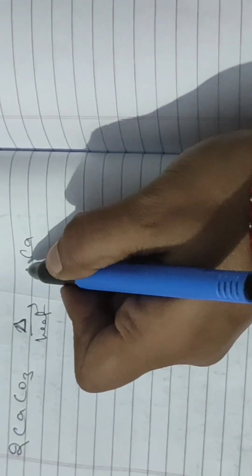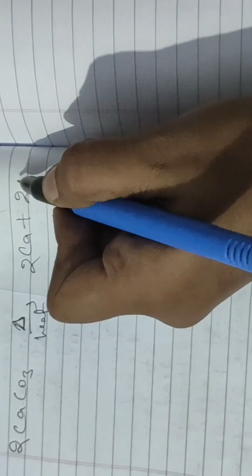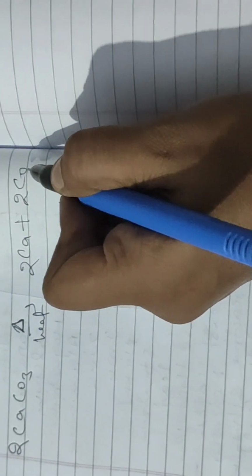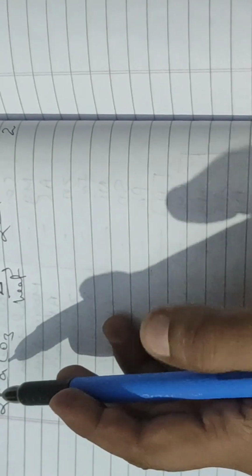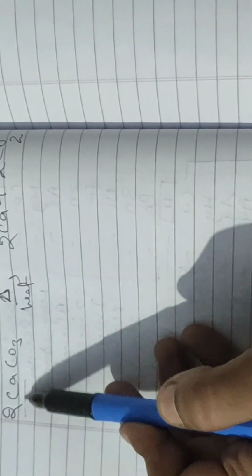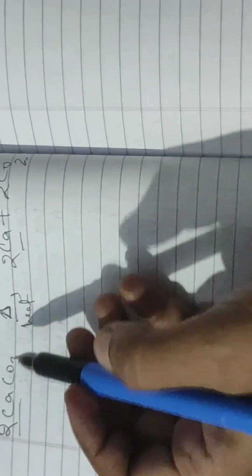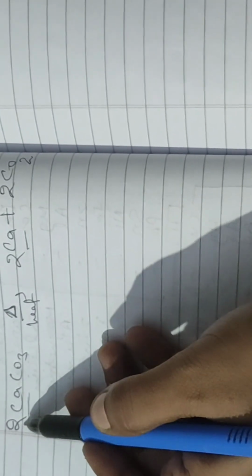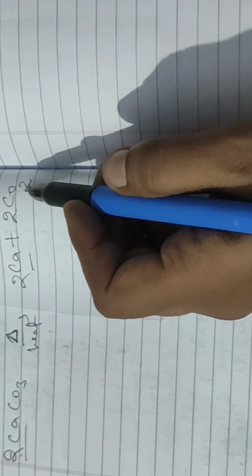So 2 mole of calcium carbonate. Let's check whether the reaction is balanced or not. It is 3 into 2, 6, and 2 into 2, 4.